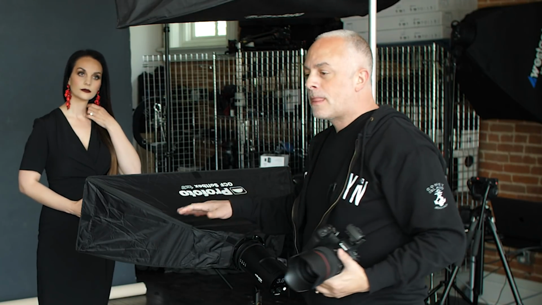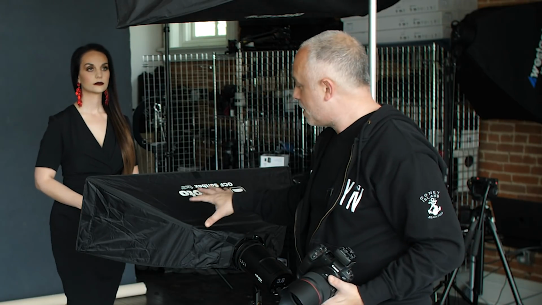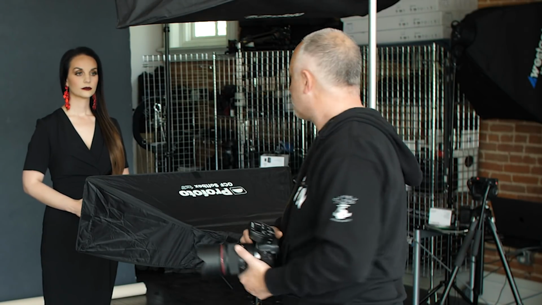So there's almost a full stop difference of the 2 lights hitting her. And I want that because I don't want pure beauty light on her face, right? I don't want even lighting. I still want to see some dimension under her nose, under her chin. And if these 2 lights are firing at the same power, you lose any of that shadow, which is what shapes the face and creates a more pleasing portrait.